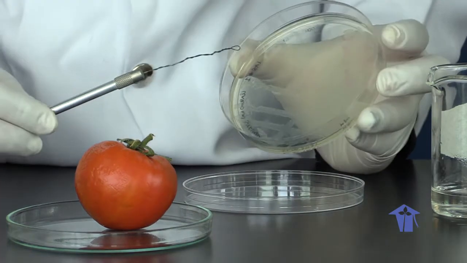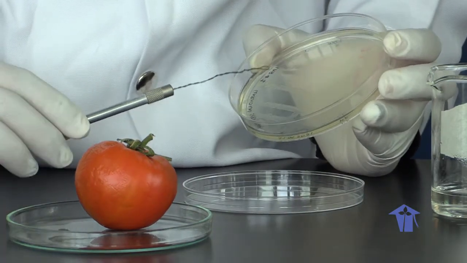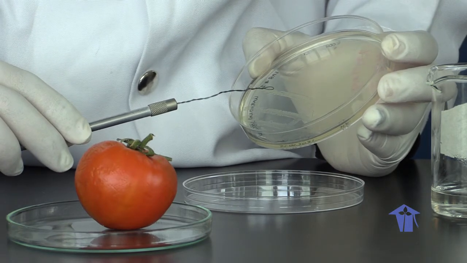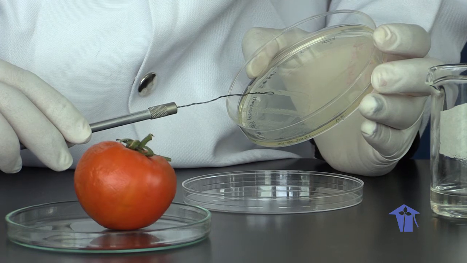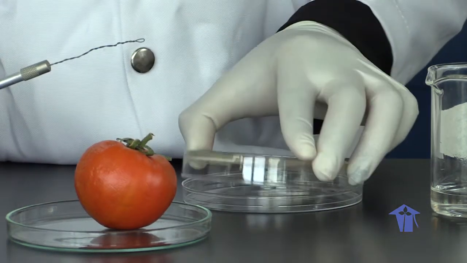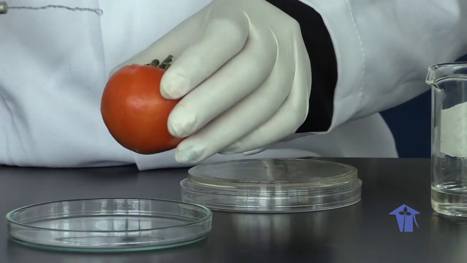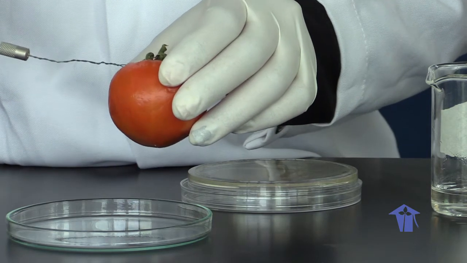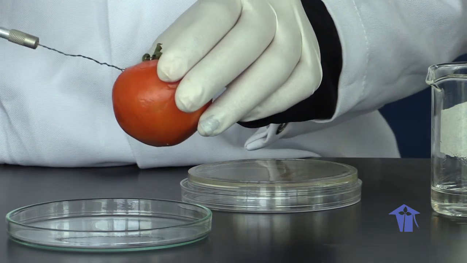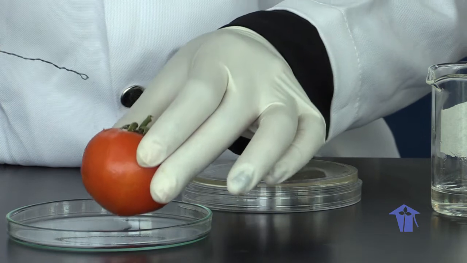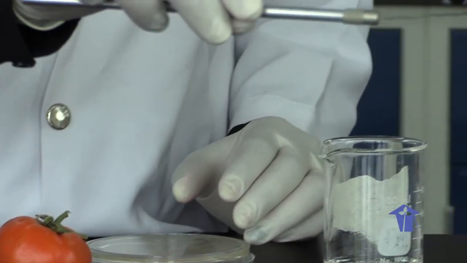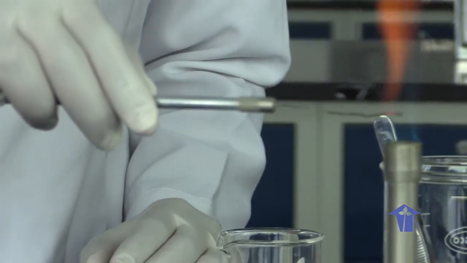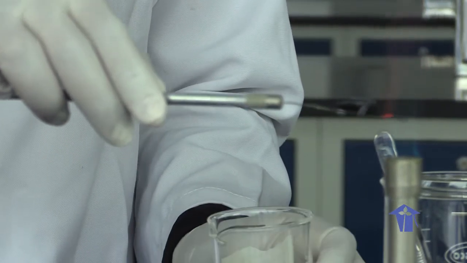So you'll see we have some very tiny colonies here in this region. Taking our loop, we scoop up just 1 little colony. We inoculate it into that region where your tissue was removed. Again, sterilize our loop before we put it back away for future use.